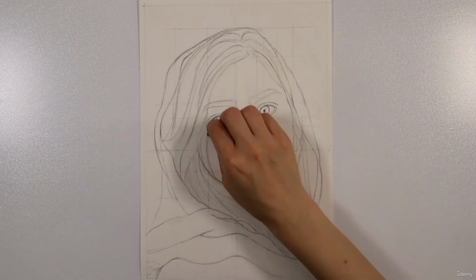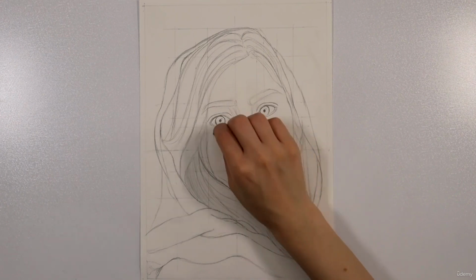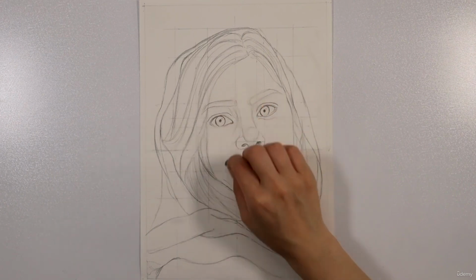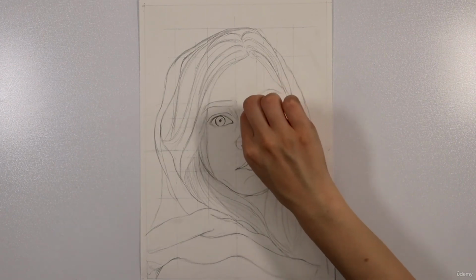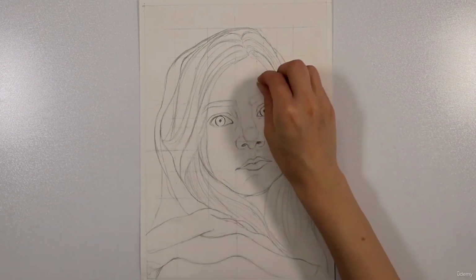Now I'm using my kneaded eraser here. A kneaded eraser, use it in this dotted motion, the same way that I'm using, just to clean up your image and remove any excess lines and to make some lines lighter.